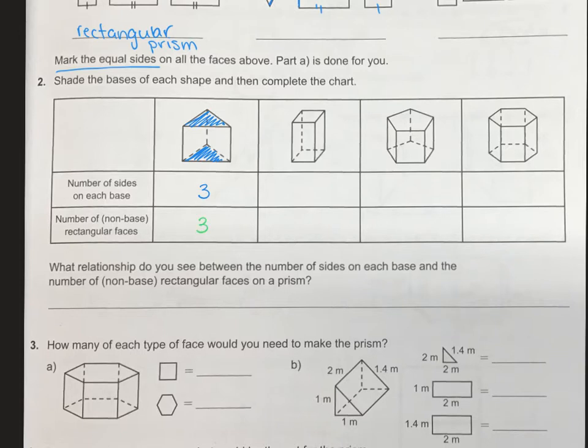There are 3 as well, because we'd have a rectangle that comes back here, a rectangle that comes there, and then the rectangle that's going across the front. So there are 3 rectangular faces. So you just need to keep filling in the rest of this chart. Now, what relationship do you see between the number of sides on each base and the number of non-base rectangular faces?